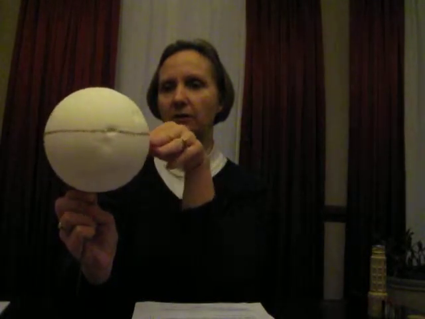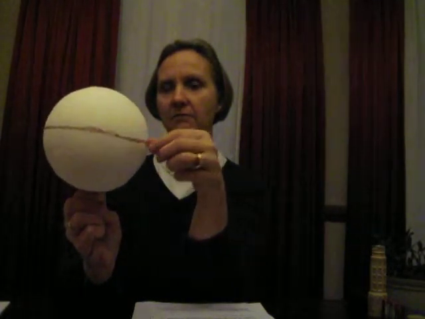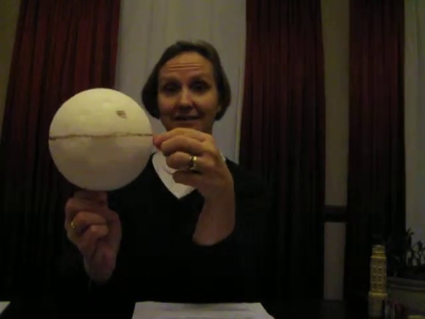Now, if you hold your ball just like this, it'll probably look similar to mine, unless you have an orange, or somebody mentioned an apple yesterday. Maybe you have an apple with a line going through it and a stick going through the top and bottom of it. So the stick represents the Earth's axis, and when we're talking about day and night, we're talking about rotation. We're talking about the Earth rotating around on its axis.